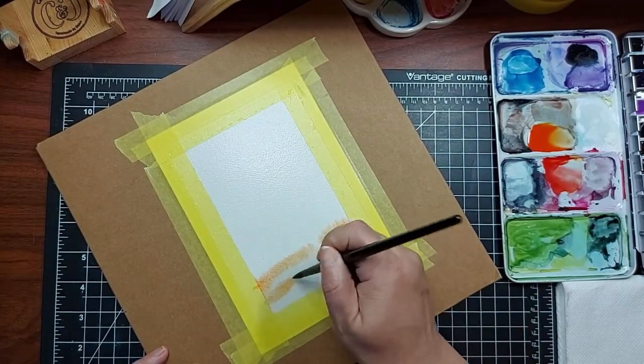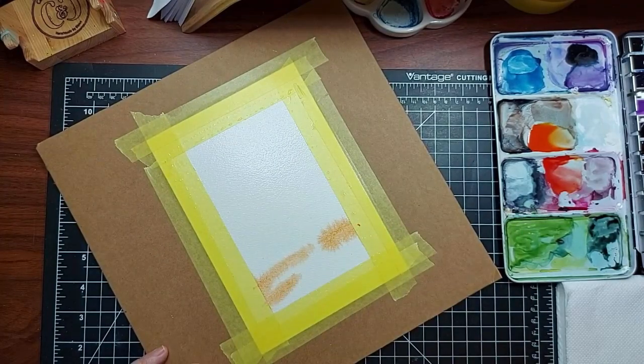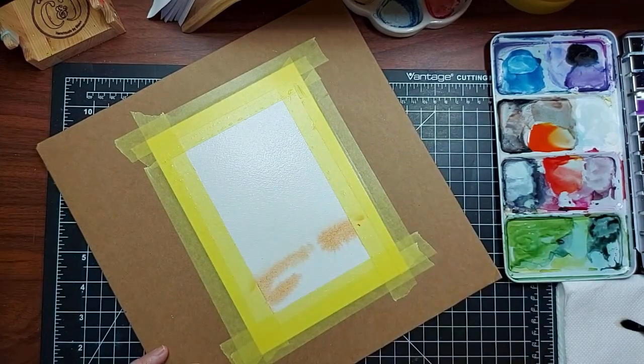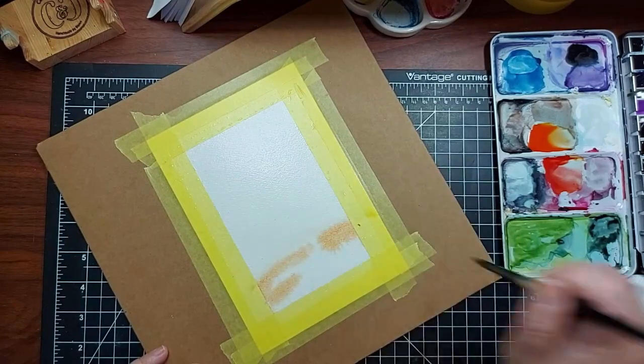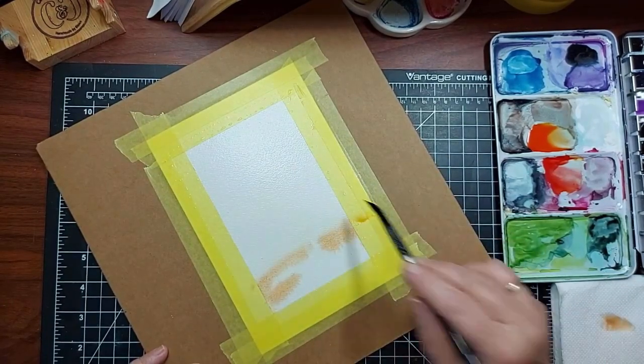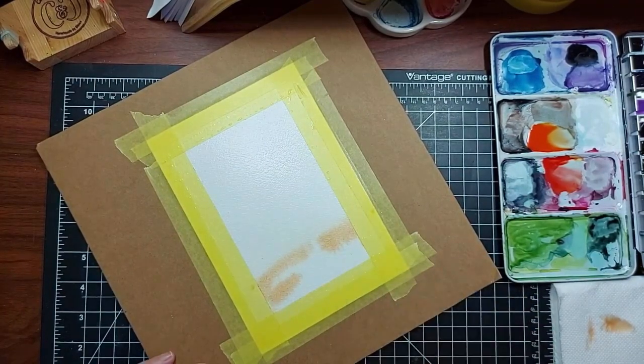But I think I'll probably use more of a black or something, or Payne's gray, and just want to make the shape. There we go. And this can all blend out. And then the other thing is white.